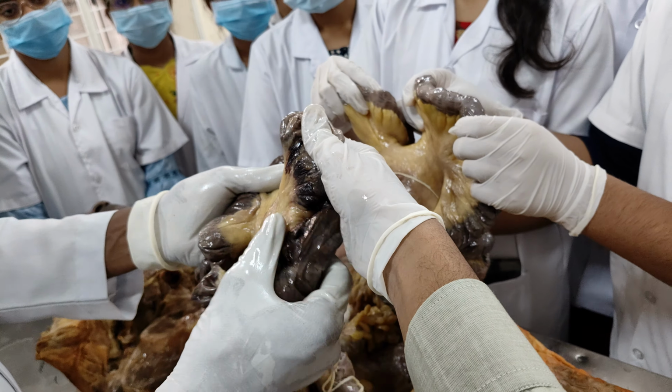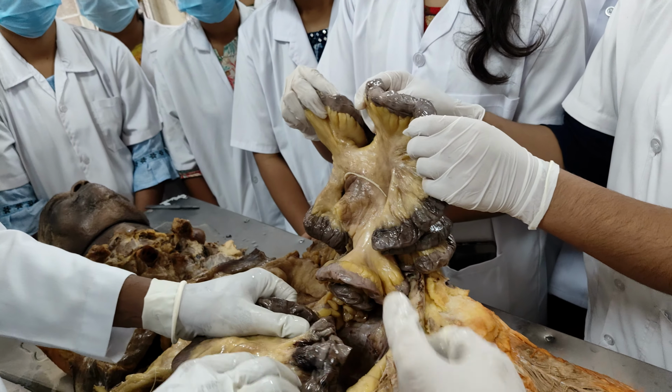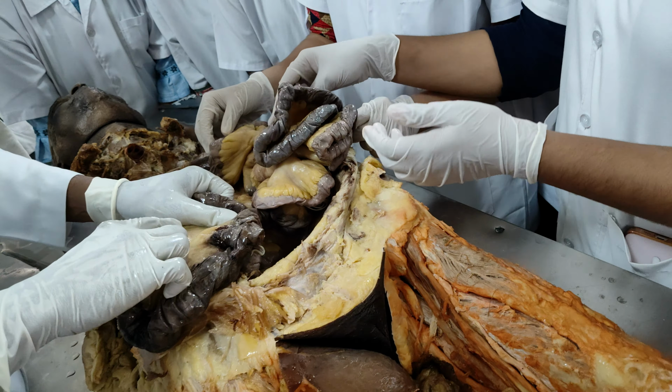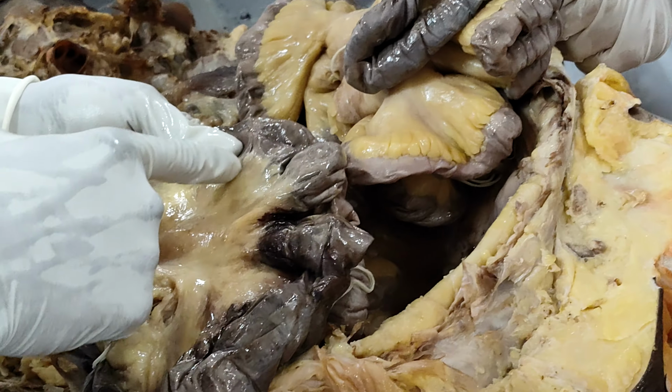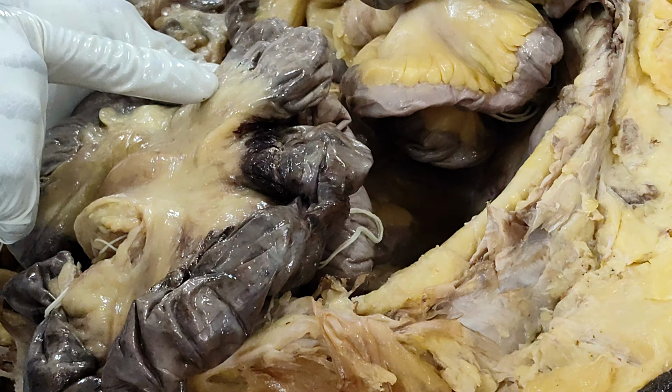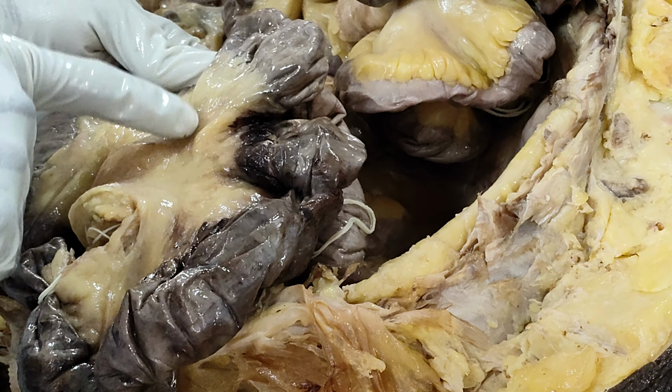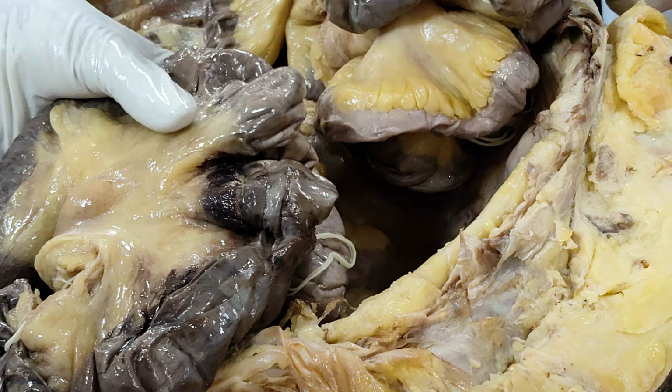And from the arterial arcade, you can clearly see here the vessels. From the arterial arcade, the vessels are going. These vertical vessels which are going towards the jejunum, see, this is one of the vessels coming from the arterial arcade towards the jejunum. These are called vasa recta.